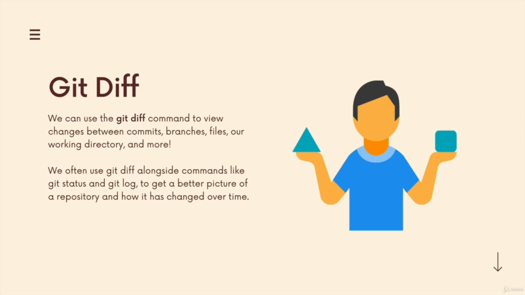The git diff command is powerful, but also sometimes a bit overwhelming when you're starting out. It doesn't do anything to the repository. It doesn't impact anything. Just like git status and git log, it's purely an informative command. So it's more about just taking a peek at changes and trying to understand how things have changed.